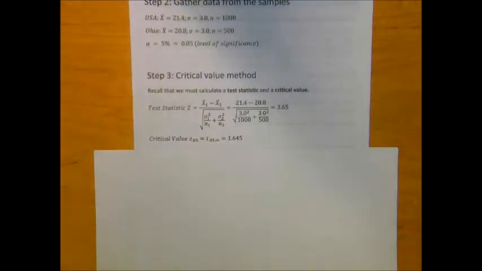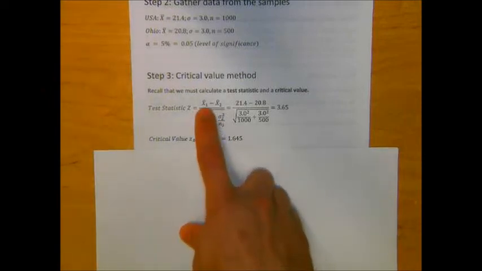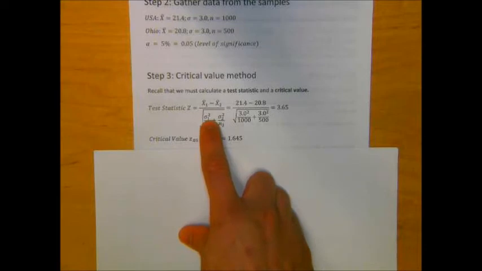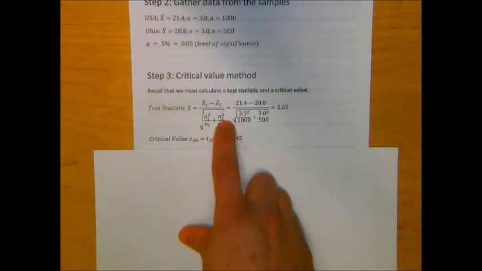In step 3, we typically calculate a critical value and compare it to a test statistic. In this case, I've provided the formula for the test statistic. The general formula is taking the difference between the two sample means in the numerator and dividing by this denominator, the square root of the first population variance divided by the first sample size plus the second population variance divided by the second sample size.